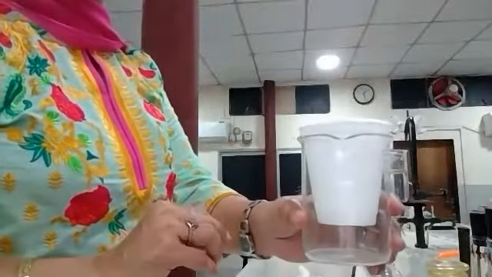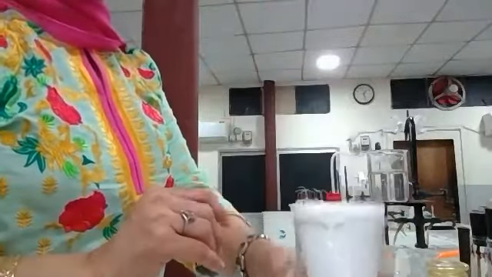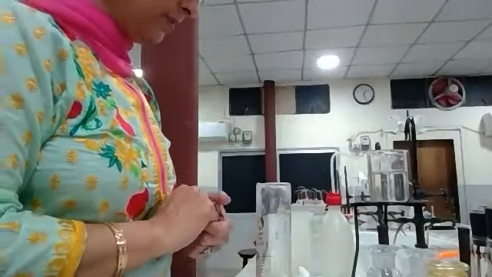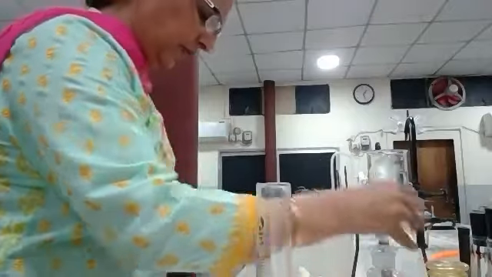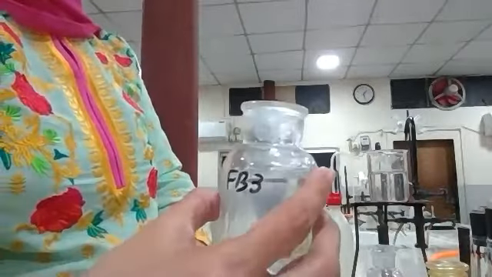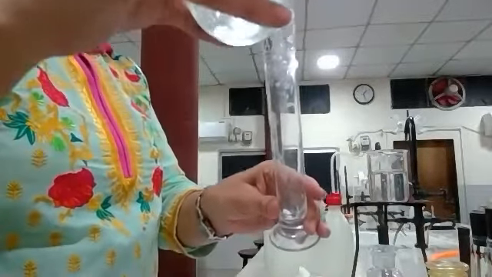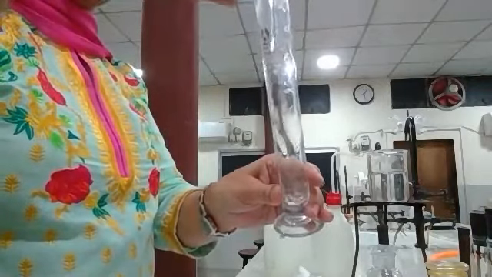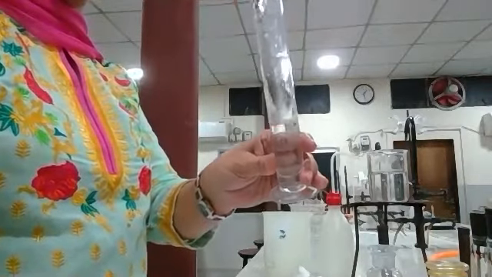Place it in the 250 cm cube beaker, not the measuring cylinder, sorry. Take your larger measuring cylinder for experiment number 2. Like before, we are going to add FB3, but this time the FB3 to be added is 50 cm cube. So we have to add 50 cm cube of FB3.